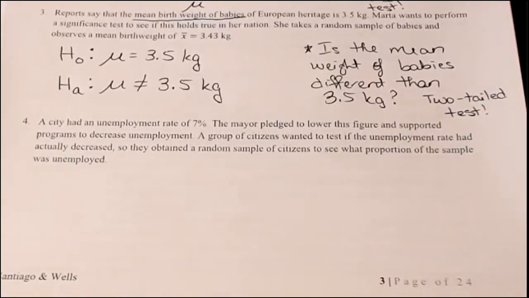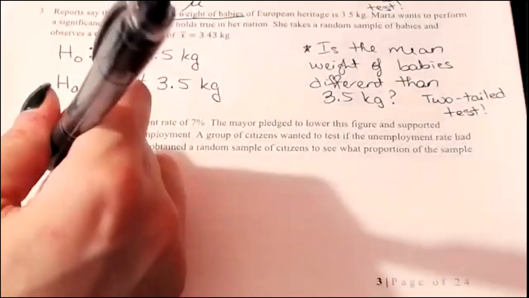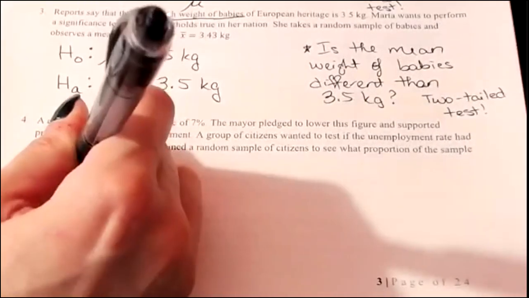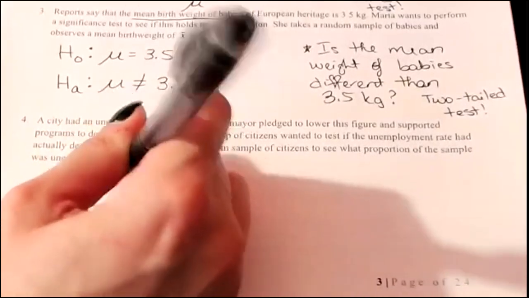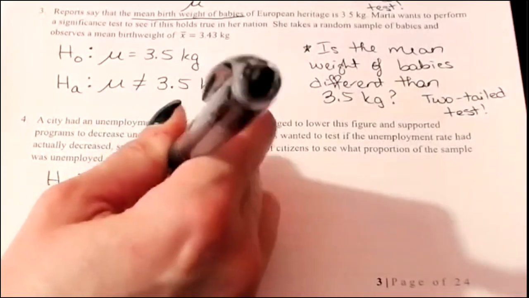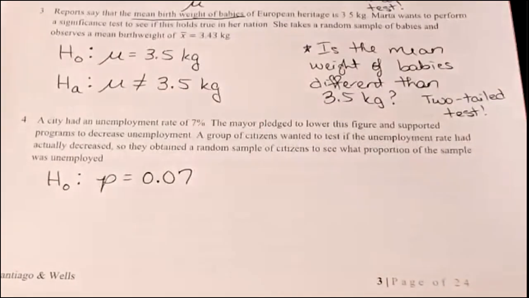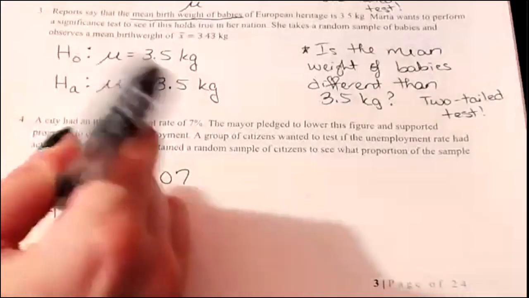The first thing we'll note is that the business as usual hypothesis, the null hypothesis in this case, is going to be that the proportion is equal to 0.07, okay? Now, we're not talking about the average. We're talking about the percentage of the population, which is proportion. So that's P.